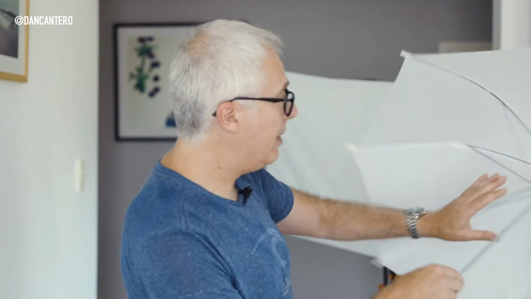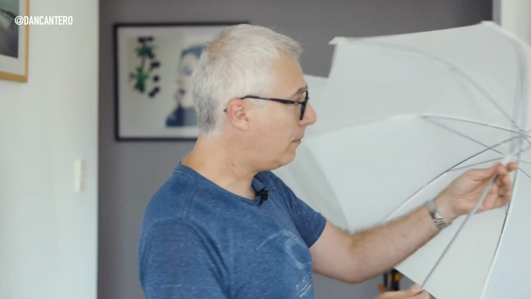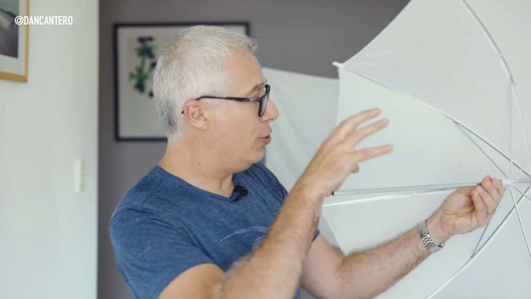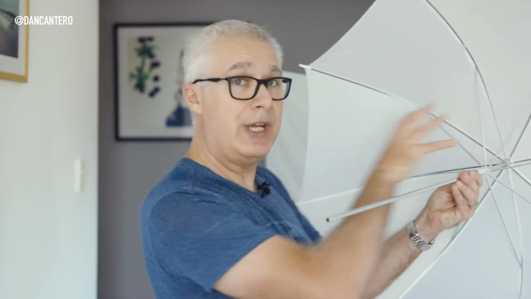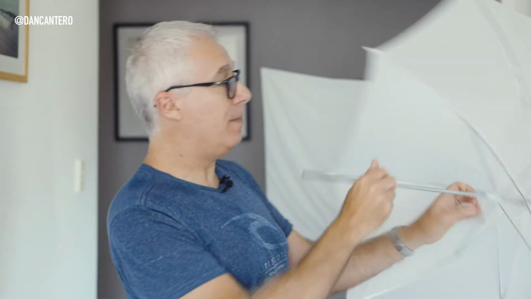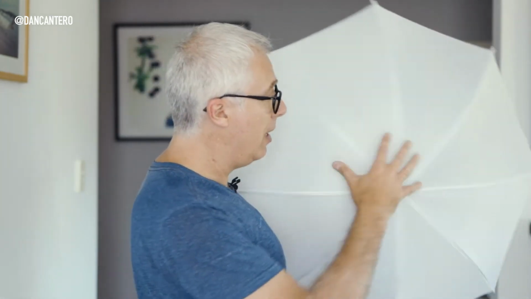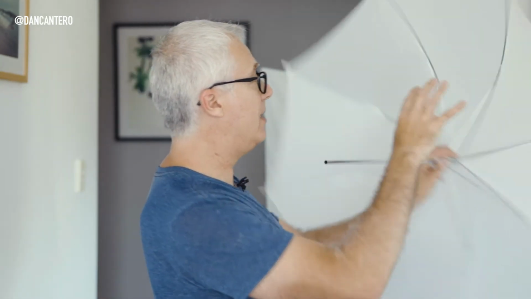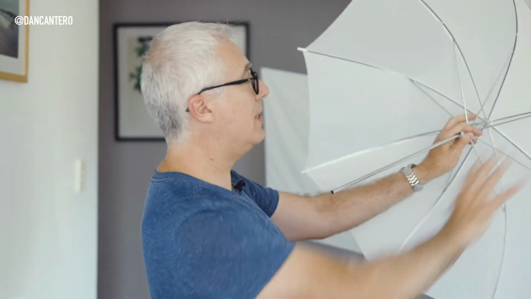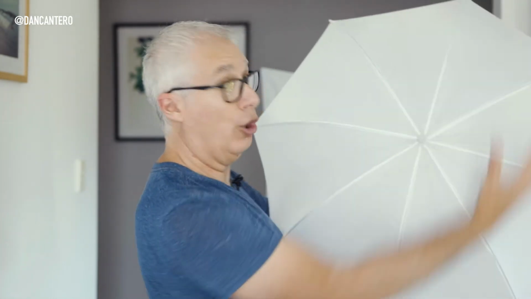There are different types of umbrellas. This is what you call a shoot-through umbrella, where you mount this onto a light, with the light back at this end shooting into the umbrella. Because this material is translucent, the light will continue to flow through this side, but it's illuminating the whole thing. The light is actually lighting up the inside of the umbrella, then all of this glows, so to speak, and that glow is what illuminates your subject.